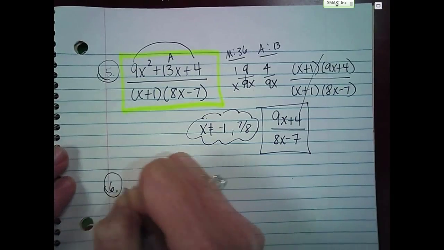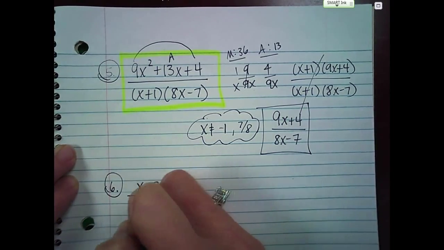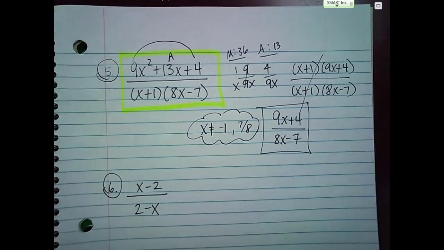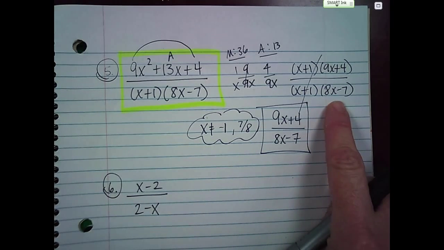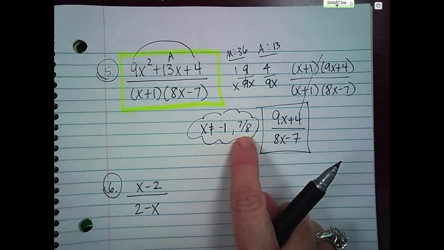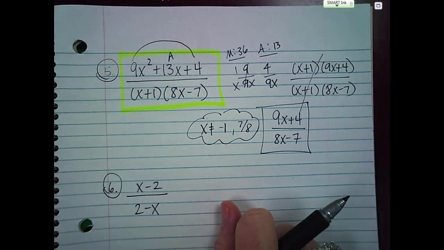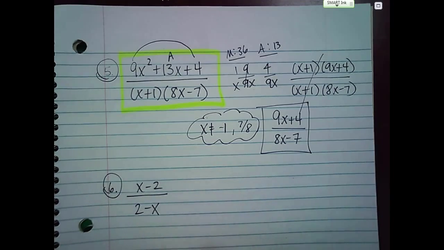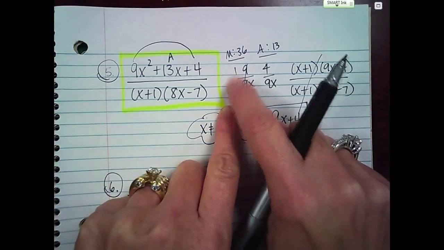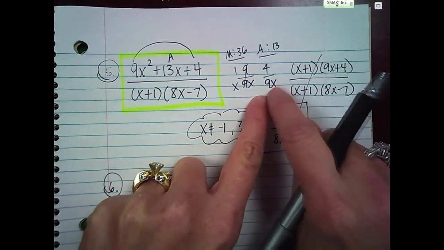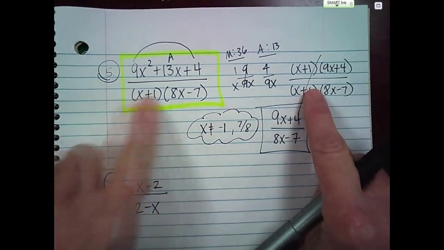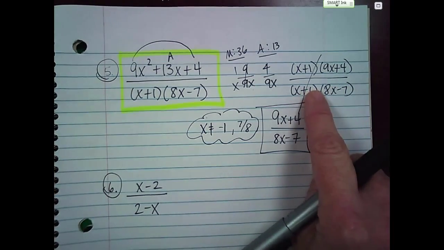Number 6. How'd you get the 8? Right here? The same x or this one? The 8x, no, the 8x up there. Because it was 4 divided by 9x. Okay, so in the top, this became x plus 1, and this became 9x plus 4. Do you see it? Yeah, no. These came from the denominator. Yeah, I looked at the wrong one.